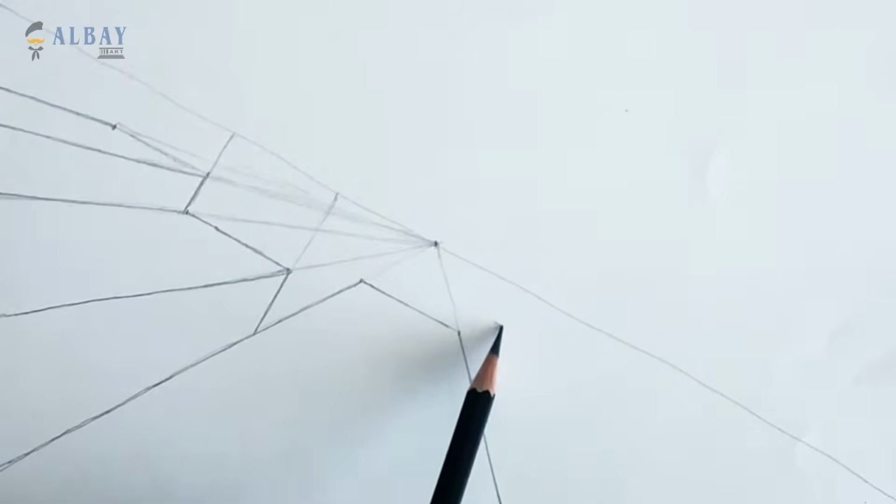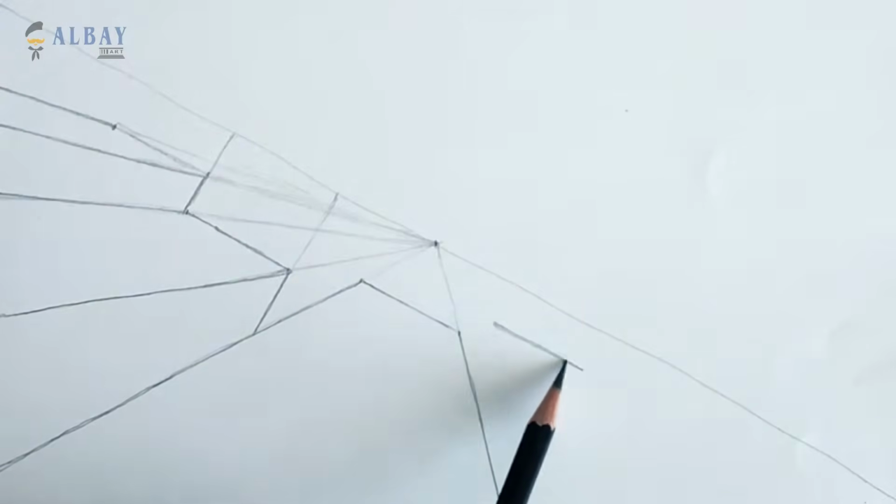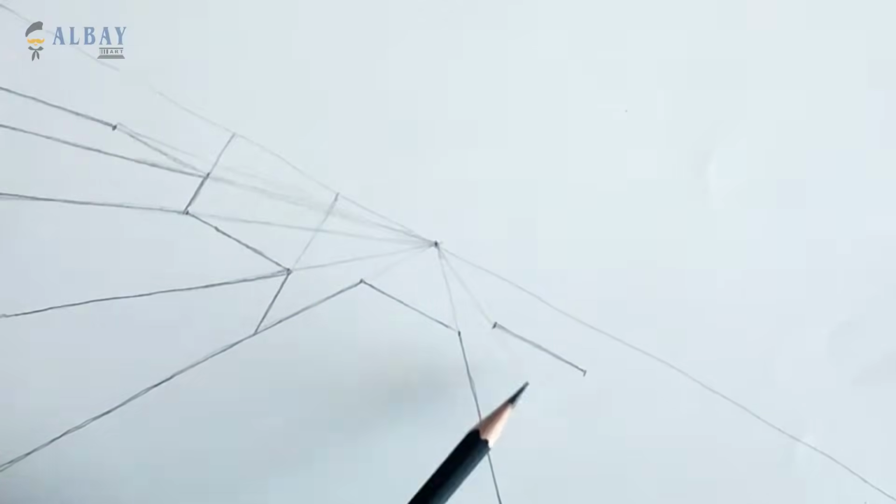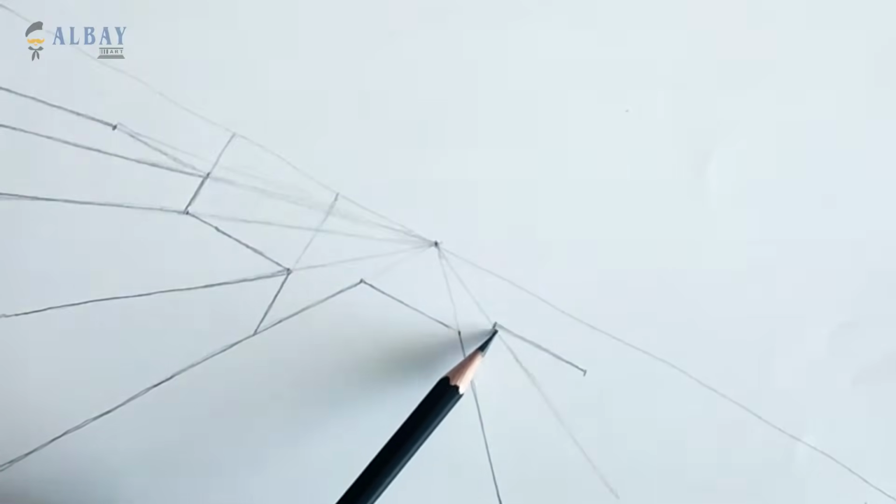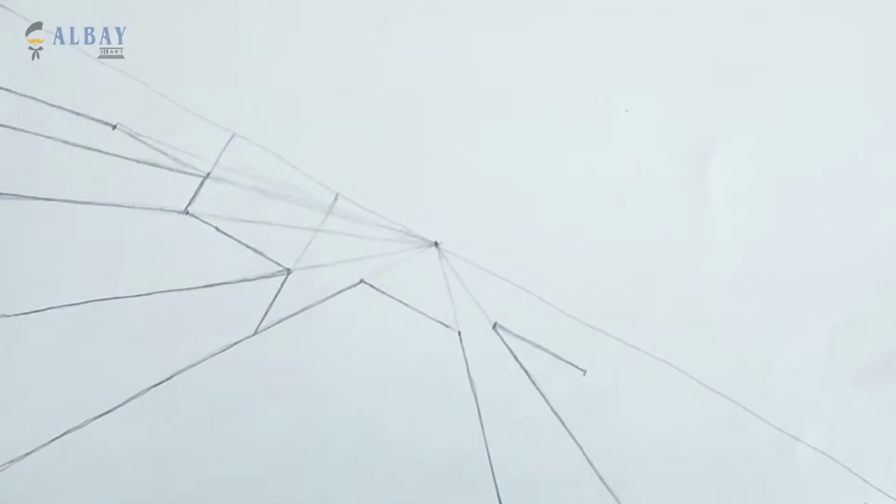This drawing needs a lot of straight lines. So, if you find it hard to draw straight lines, use a ruler to help you. Well, enjoy the drawing. I will be back in a moment.